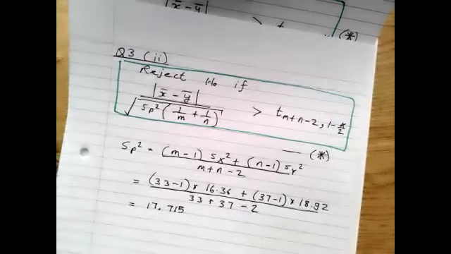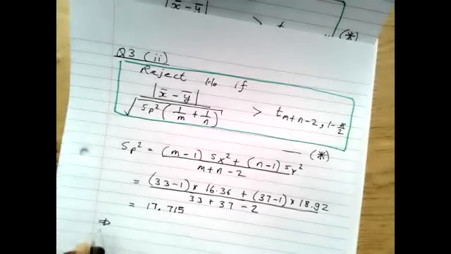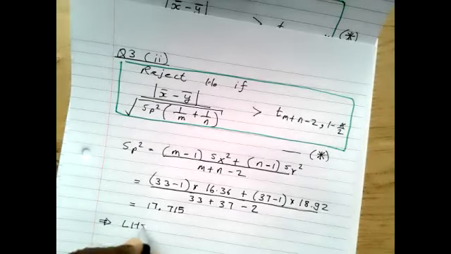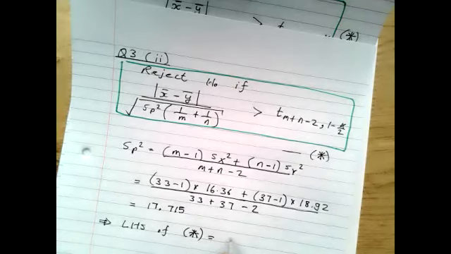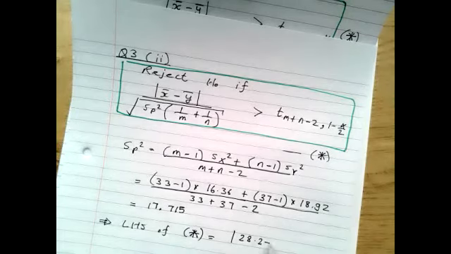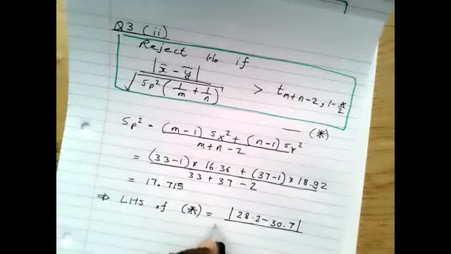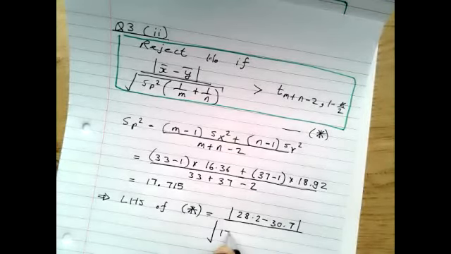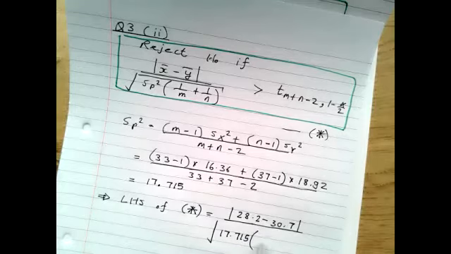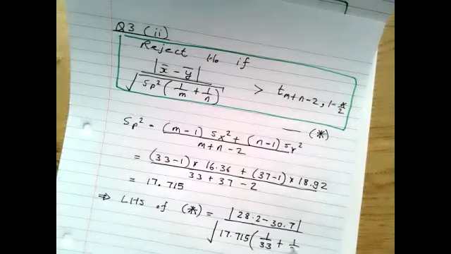So this implies that the left-hand side of star is going to be equal to the following: 28.2, which is x bar, minus 30.7, which is y bar, divided by the square root of 17.715 times 1 over m, which is 1 over 33, plus 1 over 37.